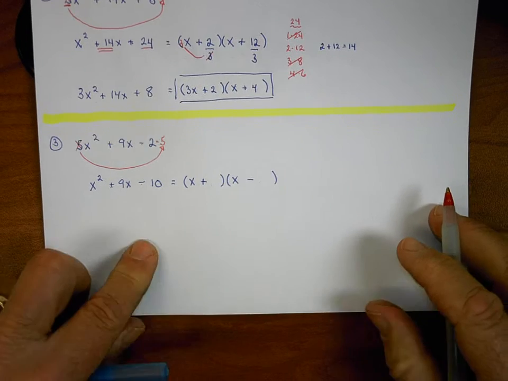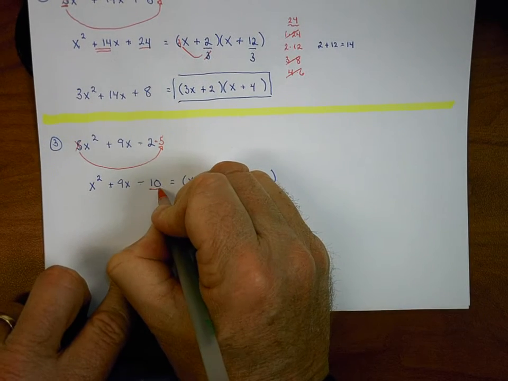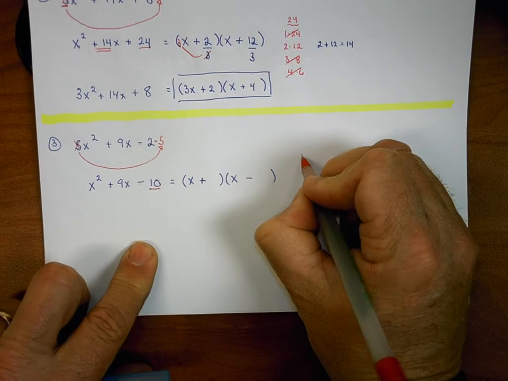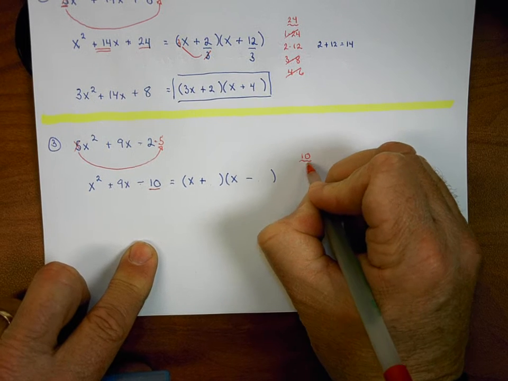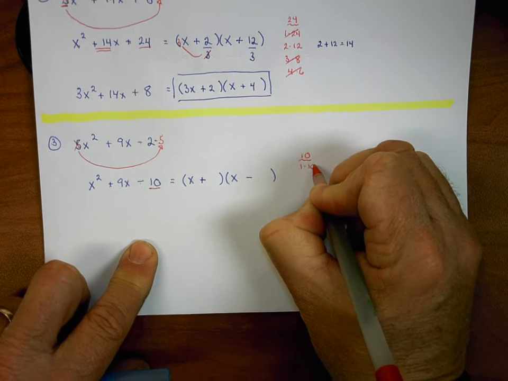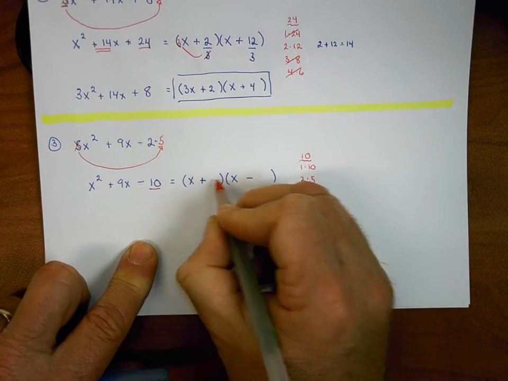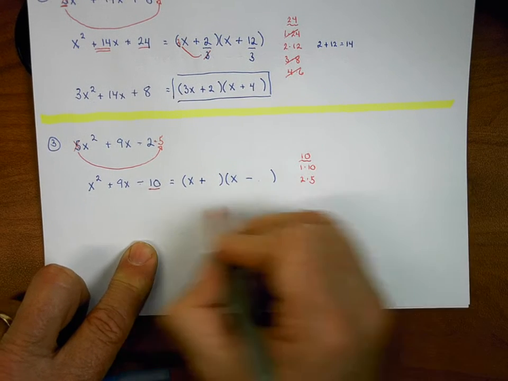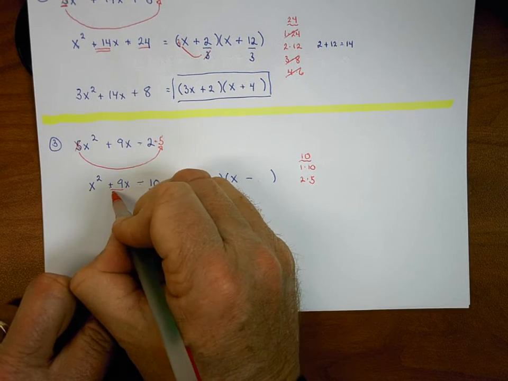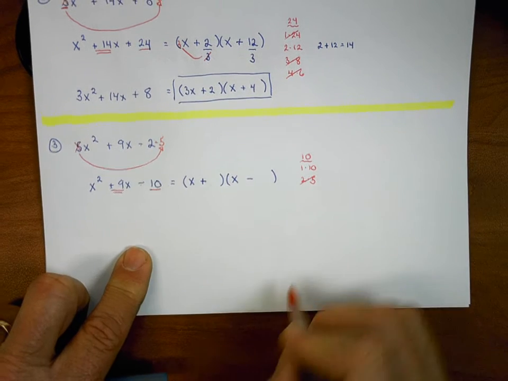So I take my last number, which we call my c value, which is 10. I put it over here, and I'm going to write the pairs of numbers that multiply to make 10. There's only 2, 1 and 10, and 2 and 5. One of those are my answers. Which one is it? I look at this number right here, 9. Can't be 2 and 5. It has to be 1 and 10.